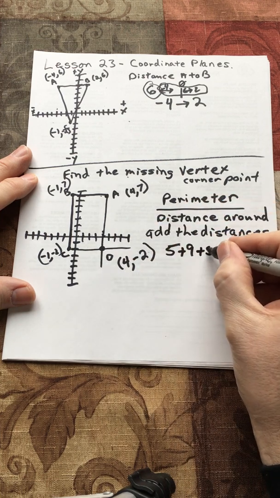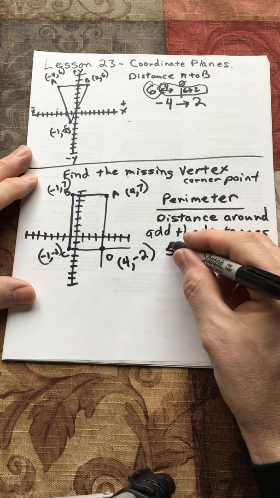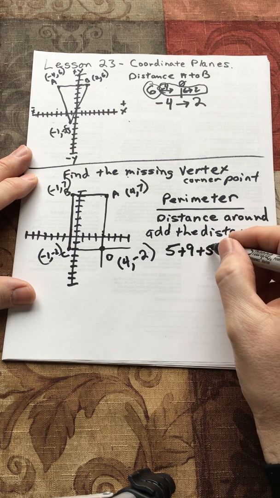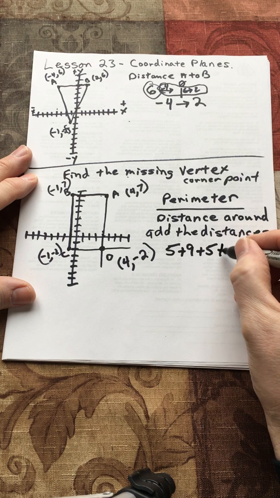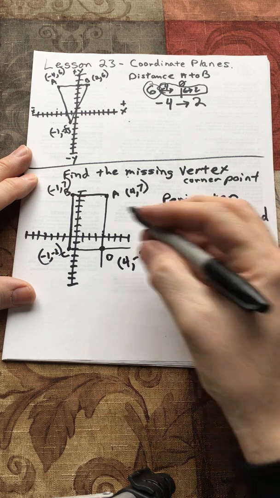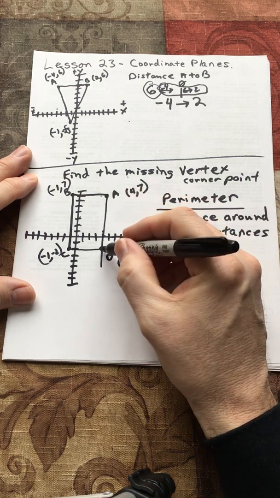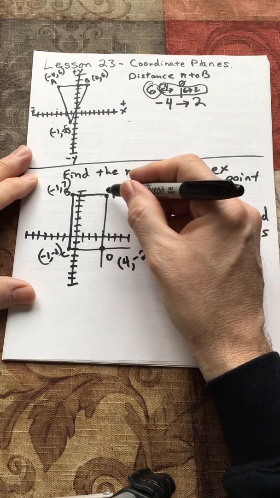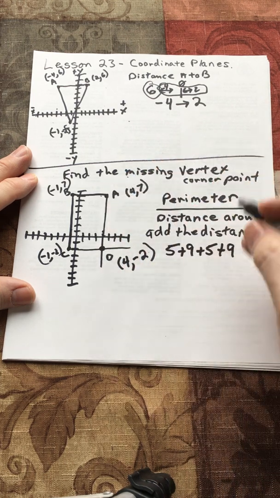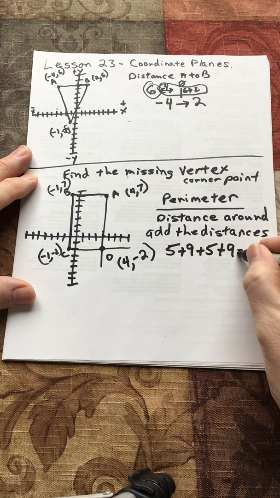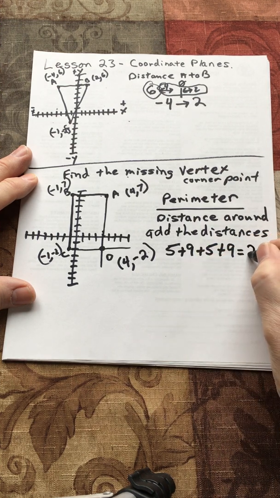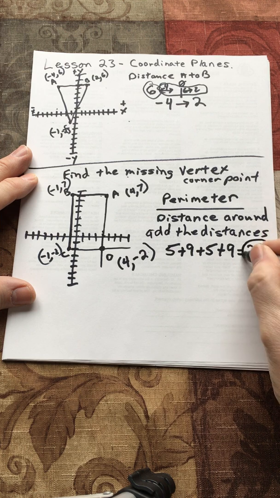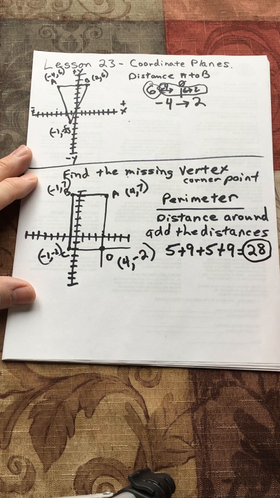Well, look at that. When you got yourself a rectangle, we're going to have the same distance, and guess what the last one's got to be? It's going to be a 9. So if we go from D to A, we got to go 2 to get to our x-axis, and then we got to go another 7 to get up to A. So that's 9. All right, so if we add these all up, I have 28. And that is the perimeter.